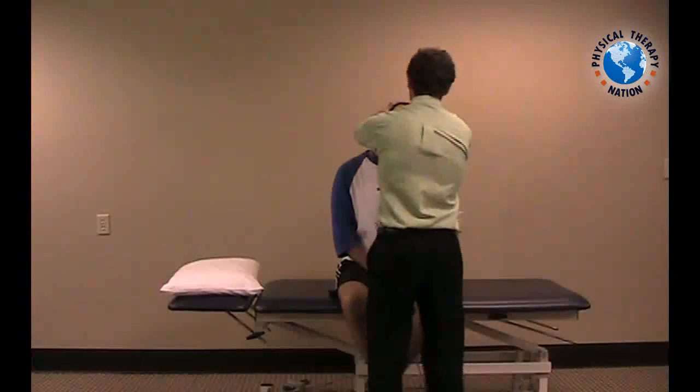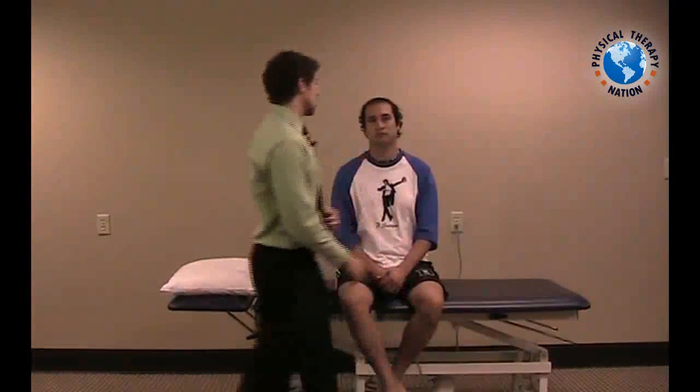Let's perform some side flexion now. So I'm going to ask my patient to tilt his ear to his shoulder. He can choose which one he wants to start with. Any pain with that? No. Sorry about my looking at my back here, but I'm going to perform an overpressure. And the opposite side. Still no pain, overpressure.